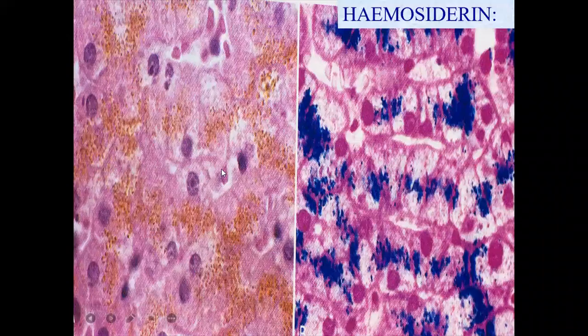You see this is the liver, these granules look golden yellow like lipofuscin, but when you put in Prussian blue, it stains this iron blue. And hence you know, oh, this is iron. So this person has excess iron in the form of hemosiderin, and we call this hemosiderosis.